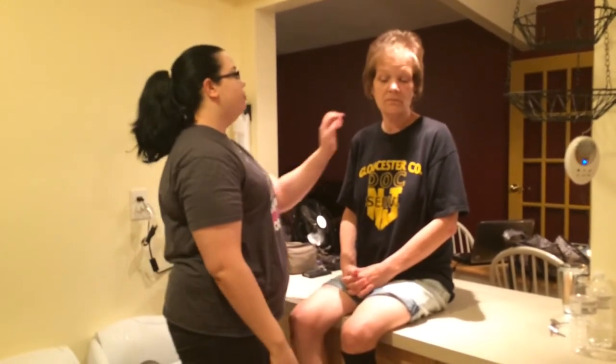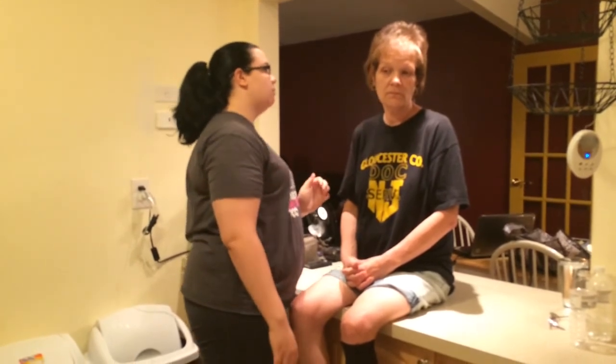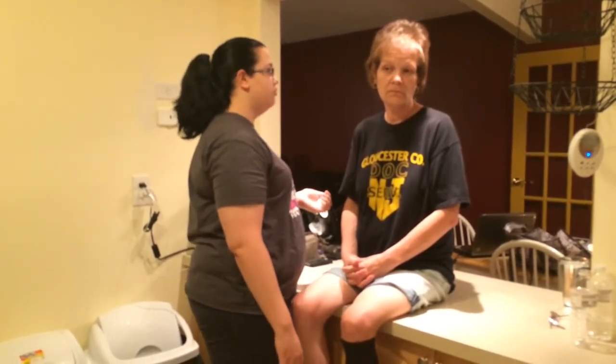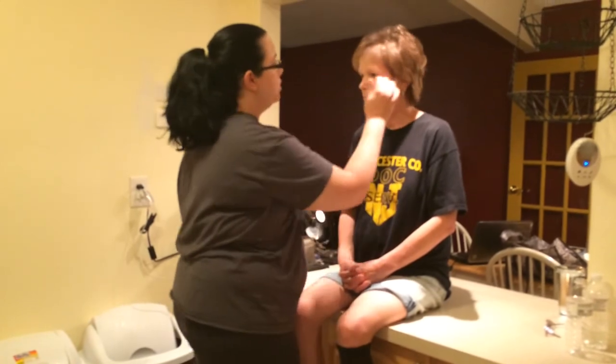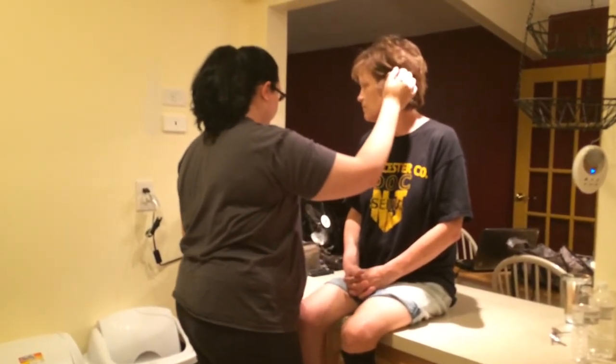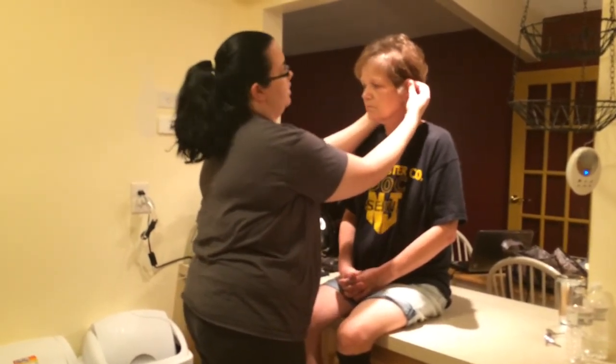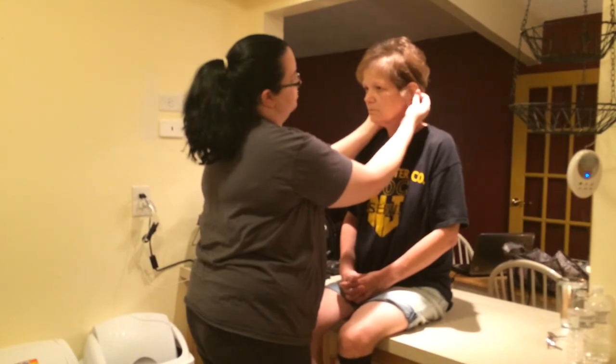Ears. Next I'm going to move to the ears. Again, starting with inspection and then moving to palpation. I'm going to check the external ear canals, looking for any redness, swelling, erythema, discharge. I'm going to do the tug. Okay, well, now I'm going to tug on the auricle and the pinna, checking for any pain.